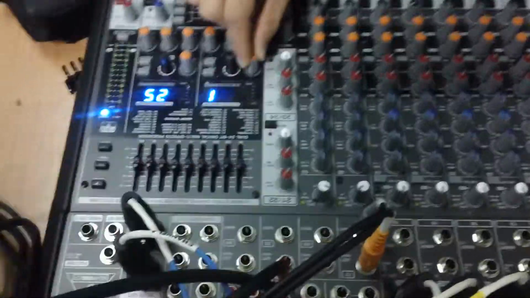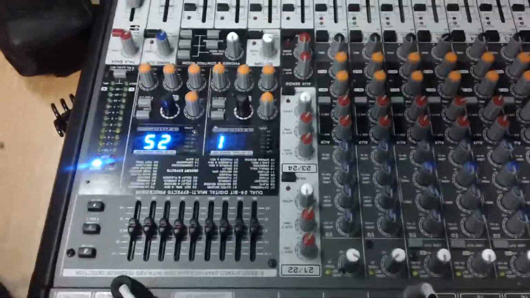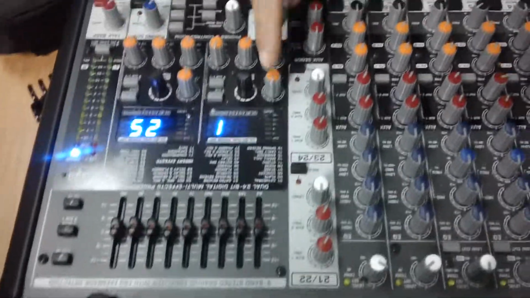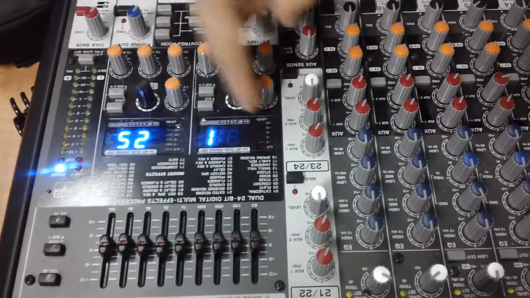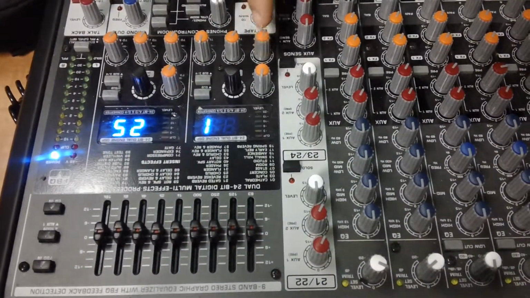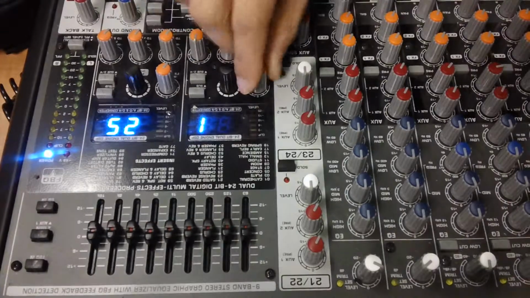Then this is really interesting. You can choose which effects, and you can listen to each one of them. And then here is how much of this it's sending out. Just like this, you want to keep it at 0 because it's a good level. If it's all the way down, you won't hear anything.